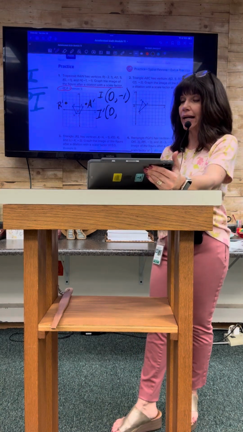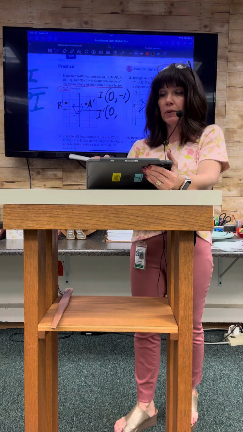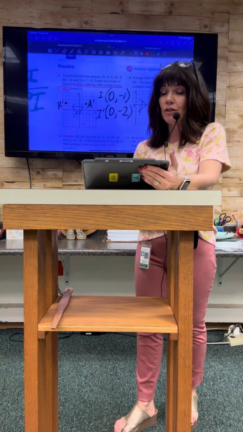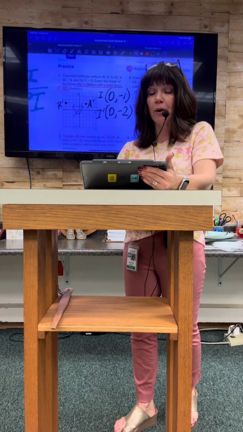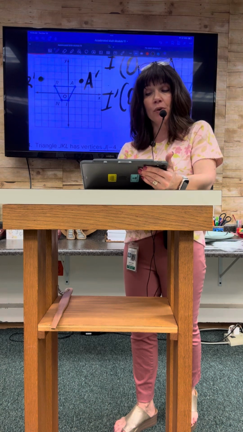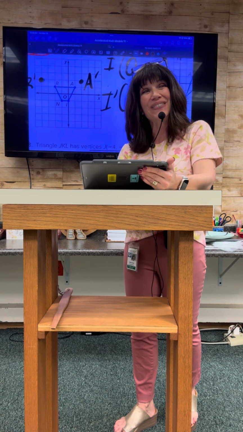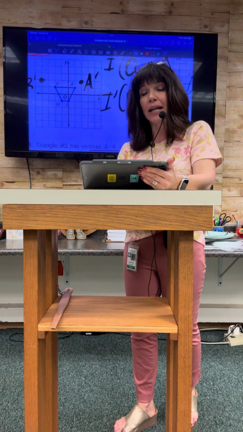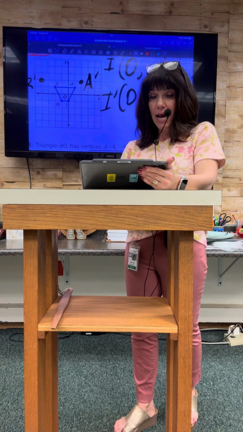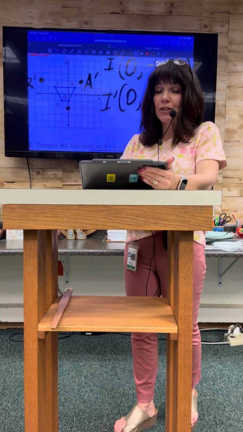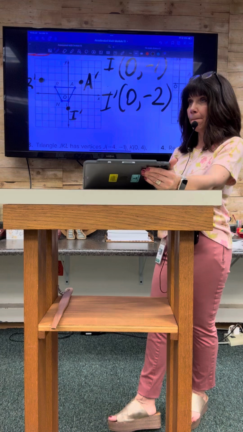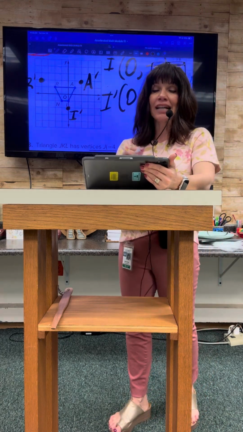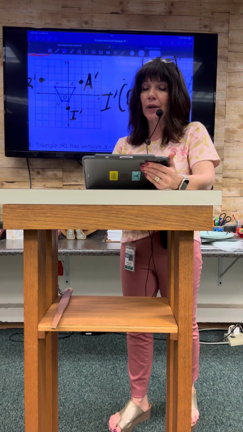Please write these down. -1 times 2 equaling -2. Excellent. So I go to the origin for I prime. I start at the origin. I move across how many steps? 0. And then I go up or down? Down 2. Excellent. Did you place your I prime right here? Okay? And last but not least, we are doing what point?